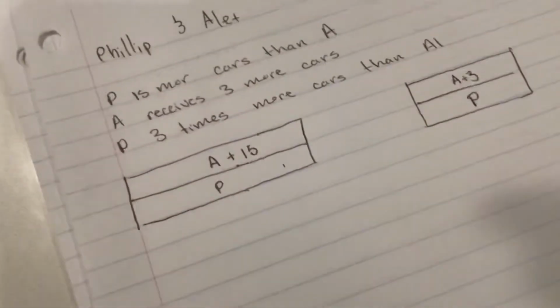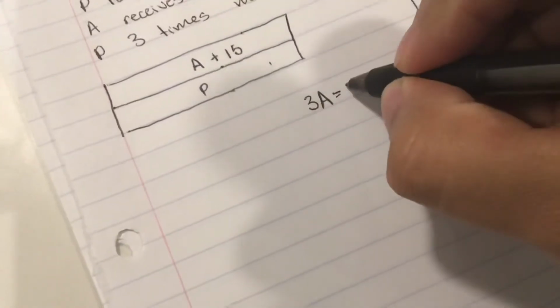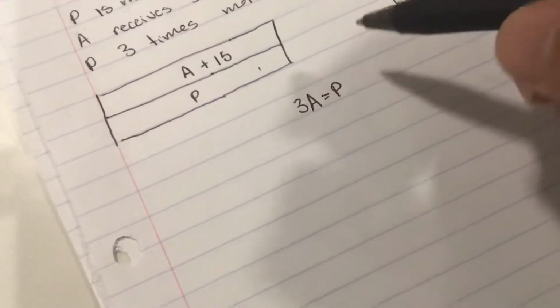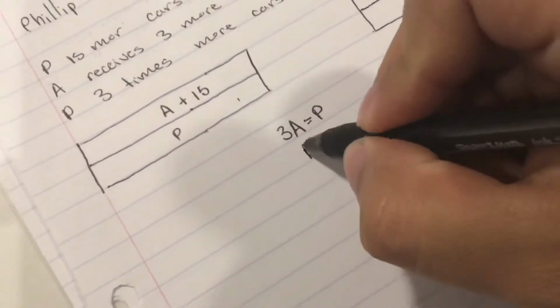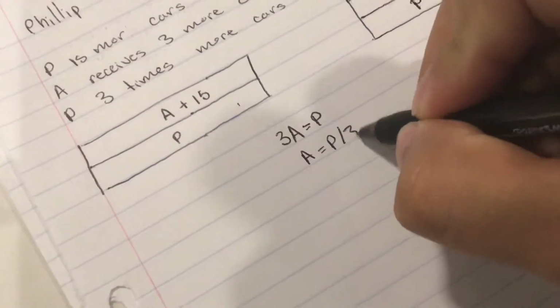Now the question here becomes, how do we represent 3 times more cars than Alex? So here on the side, I'm going to show you a quick way that I figured this out. Since I have to multiply Alex times 3, that means 3 of Alex equals 1 of Philip. With that being said, this would be the same thing as Alex equals Philip divided by 3.